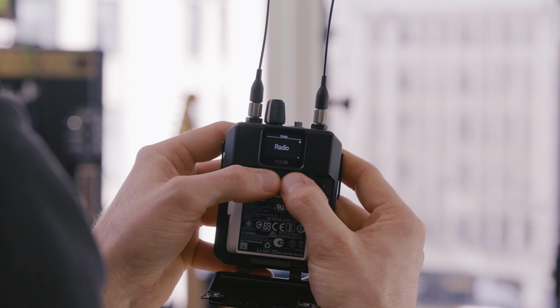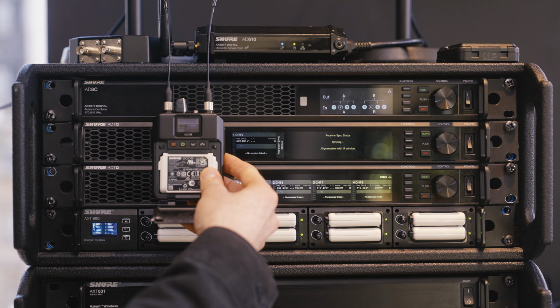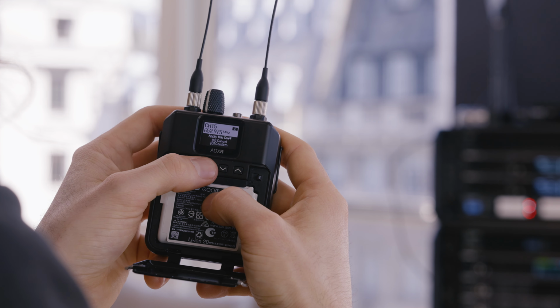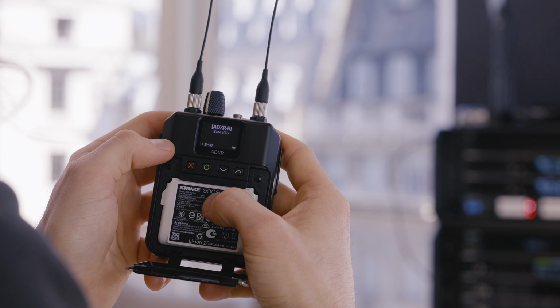So we've addressed this by changing the way that we operate our cue mode within the ADXR. We still build it in the same way, so I put the device in its cue mode, I sync the mixes from the transmitters that I want to have in the cue stack. But now when I scroll, rather than the ADXR delivering that audio immediately, it will give me a visual cue, a visual preview of what it is that I'm going to listen to.